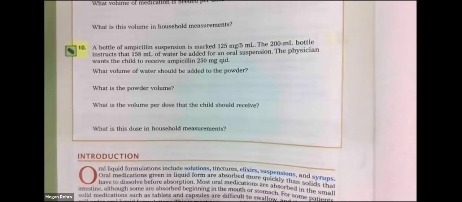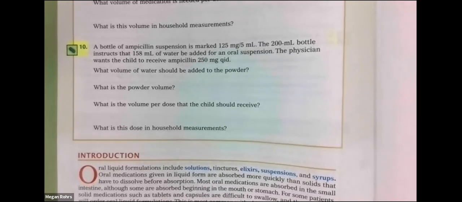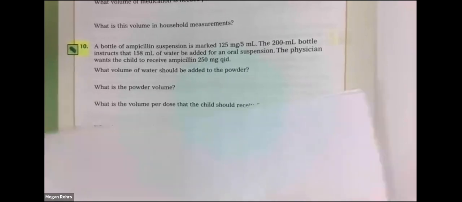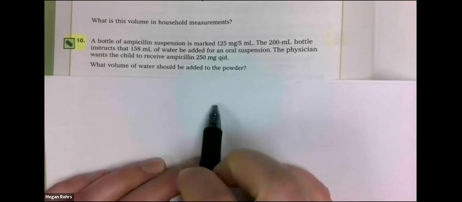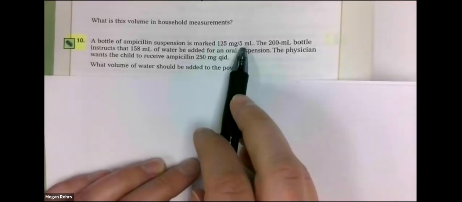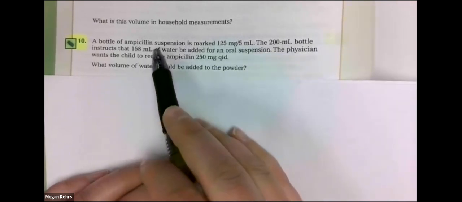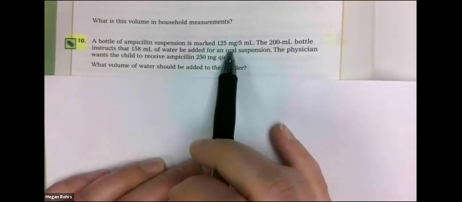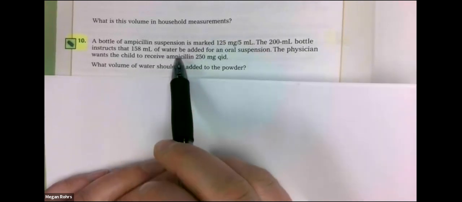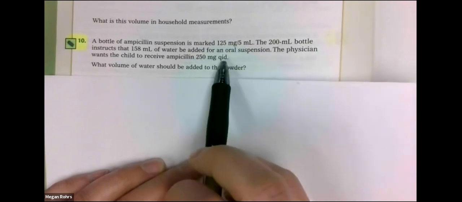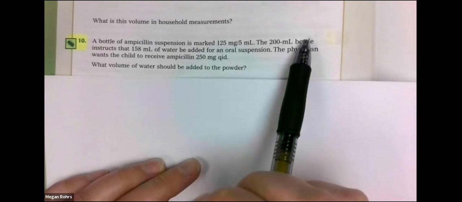Okay, so I'm still on the pretest. I'm on page 166 if you want to follow along in the book. I'm going to go over number 10 here. A bottle of ampicillin is marked 125 milligrams per 5 ml. The 200 ml bottle instructs that 158 ml of water be added for an oral suspension. The physician wants the child to receive ampicillin 250 milligrams 4 times a day. So a lot of information is given to us here.